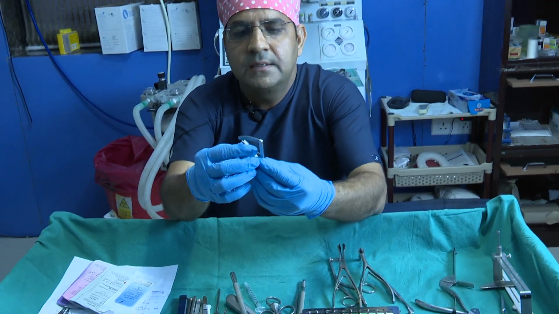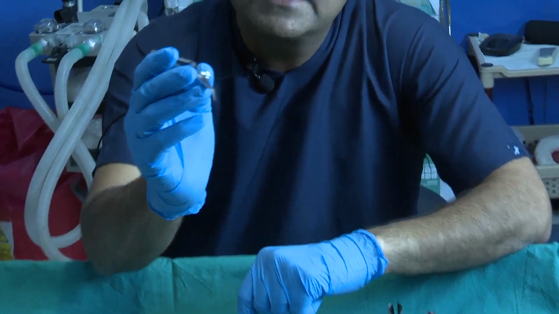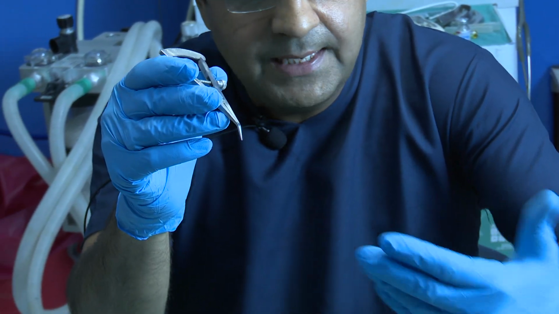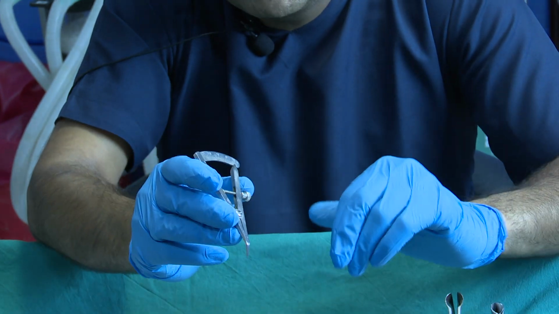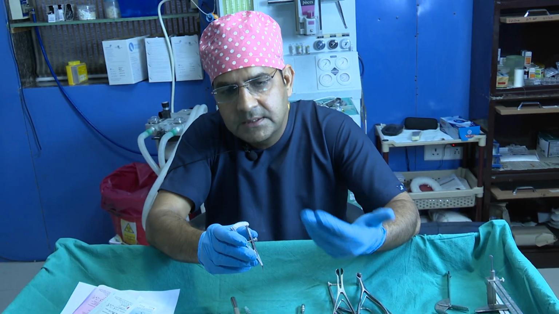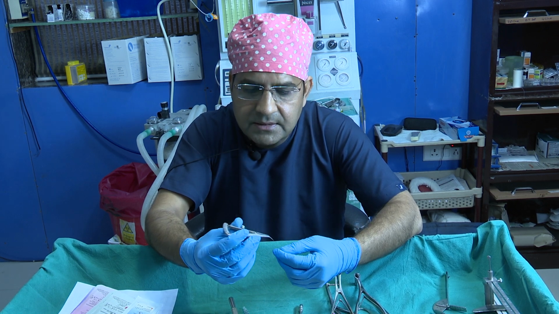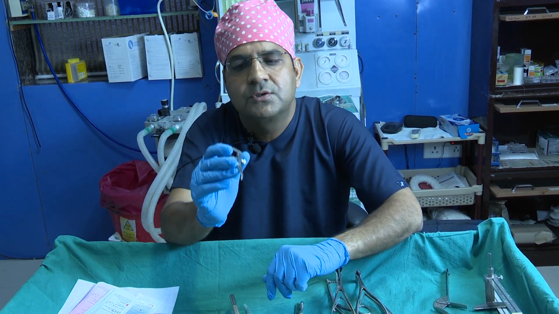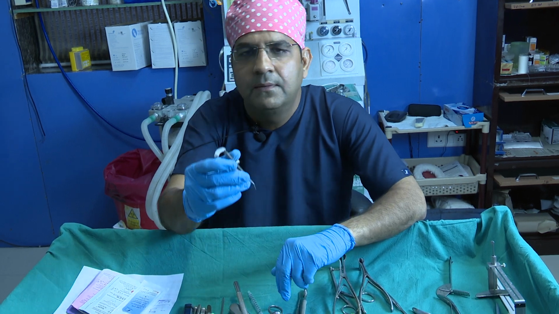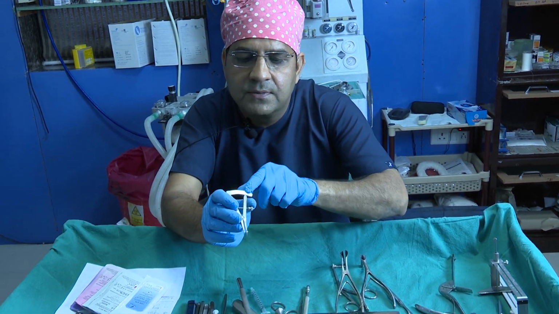Again this instrument you use for the lateral crura measurement. Sometimes when we excise the wide part of the lateral crus for cephalic trimming, how much you excise, we decide by this instrument, how much we preserve. We can measure either 8 mm or 10 mm.